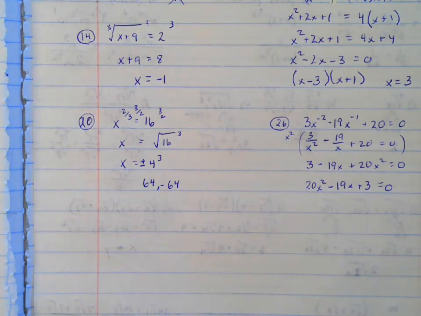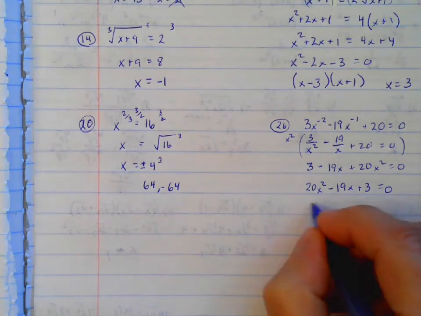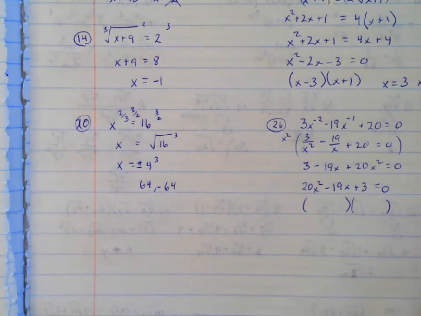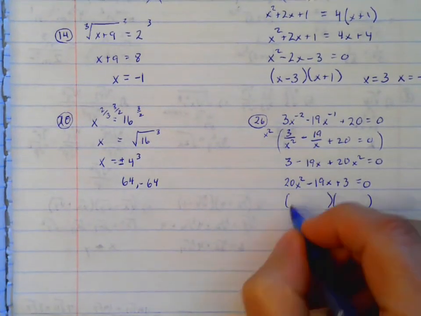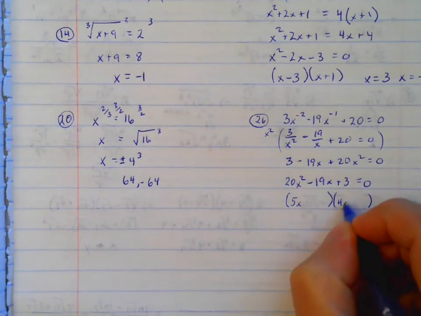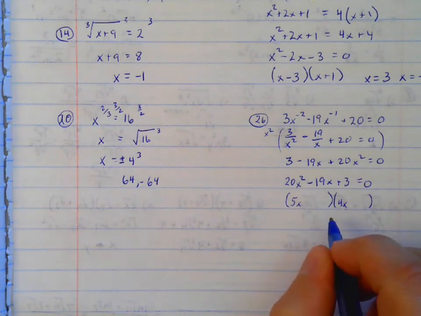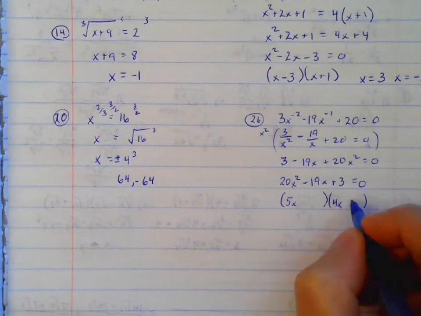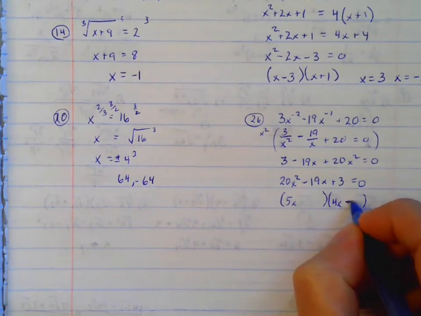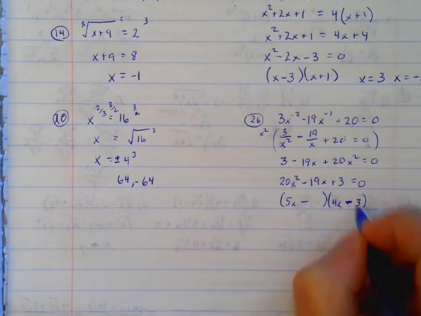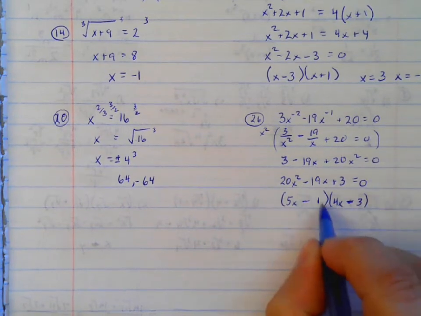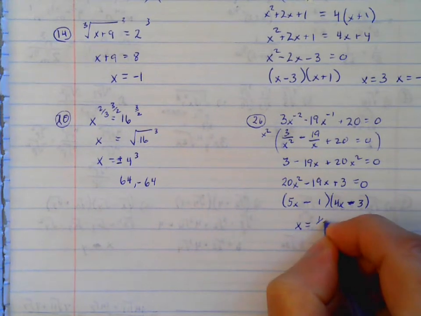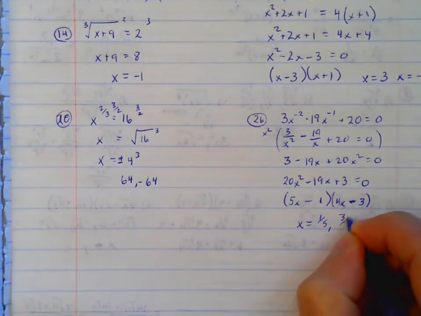And then from here, we're going to have to try and factor or quadratic formula or whatever method you want to use. I think it's 5x and 4x to give you 20, and then it has to be negative and negative, 3 and 1, so that's 15 and 4, negative 19. Okay, so I get x is equal to 1/5 and x is equal to 3/4.